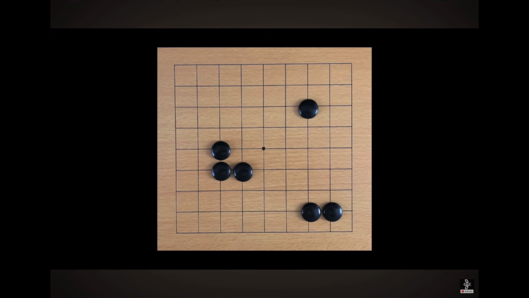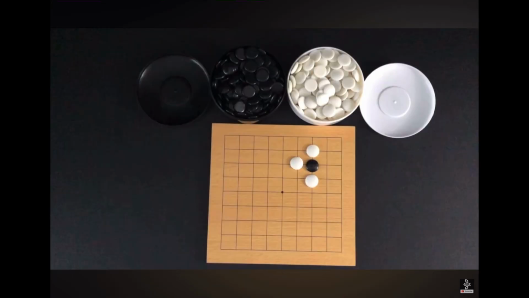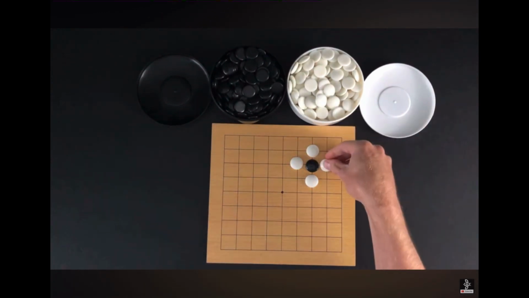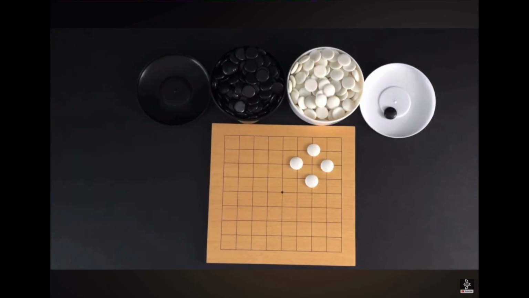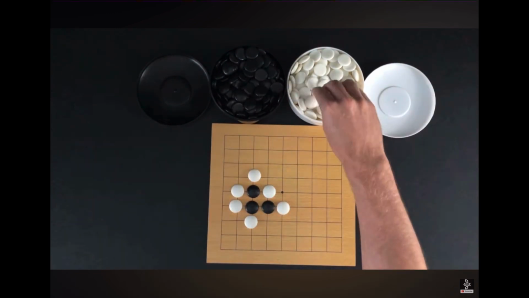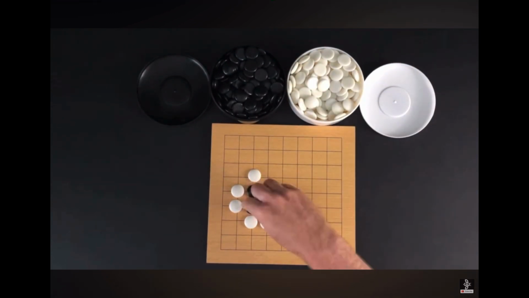The next term to know is unit. Markers of the same color that are connected are known as a unit. A unit will share liberties. Here, the unit of 2 markers has 6 liberties. The unit of 3 markers has 7 liberties. The next term to know is capture. When a unit's liberties are all occupied by opponent markers, the surrounded markers are captured. Here, white markers occupy all of the black markers' liberties and it is captured. Here, white markers occupy all the black unit's liberties and it is captured.